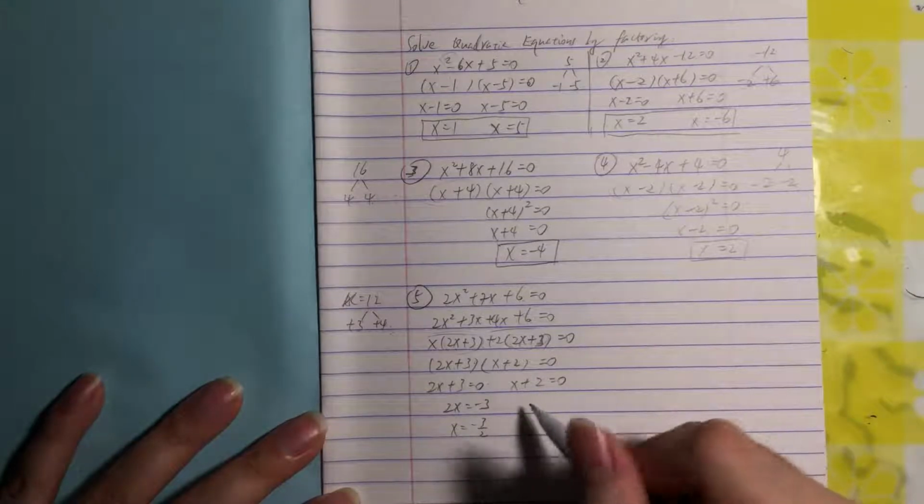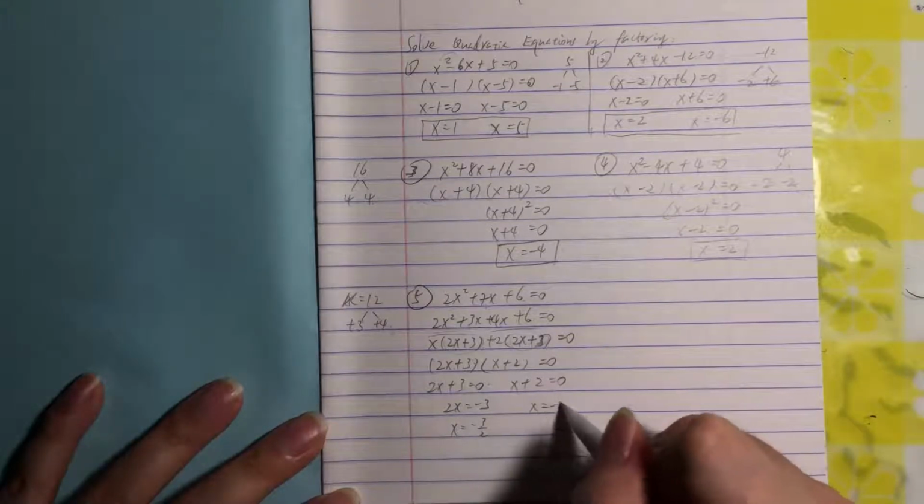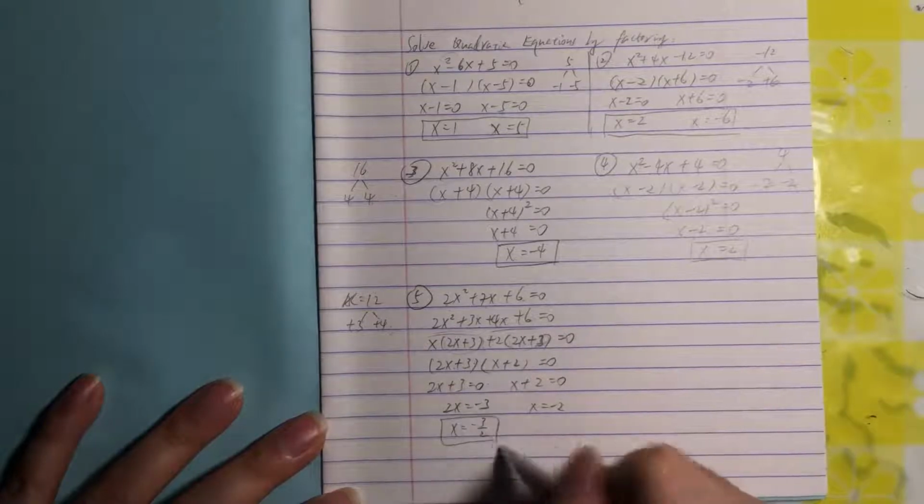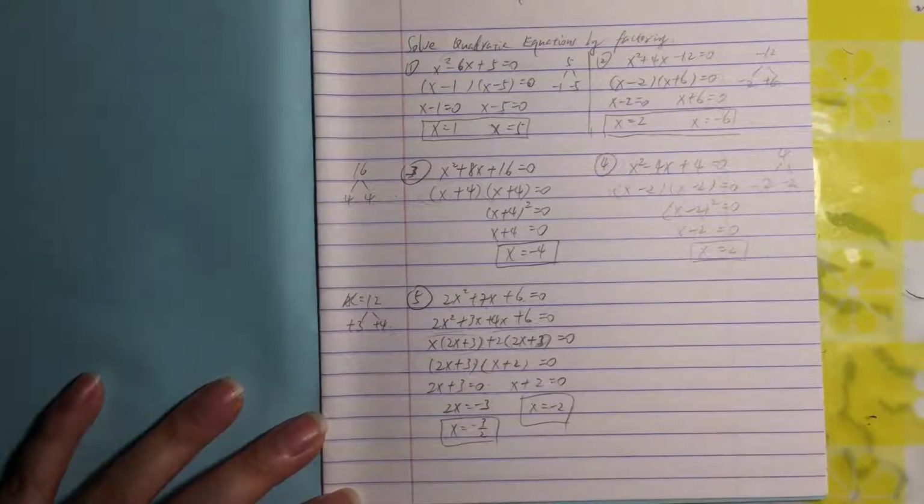For the second equation, I can subtract 2 from both sides. I get x equal to negative 2. So those are the solutions to this equation.